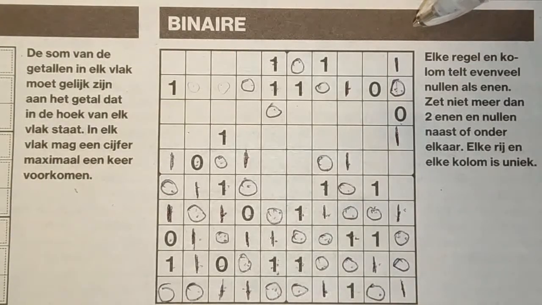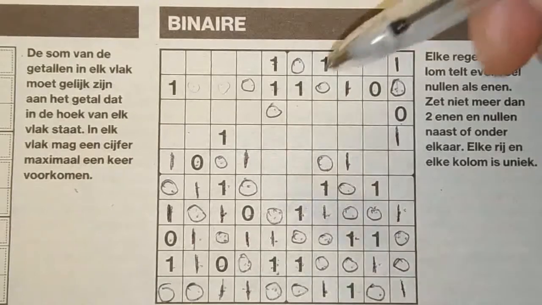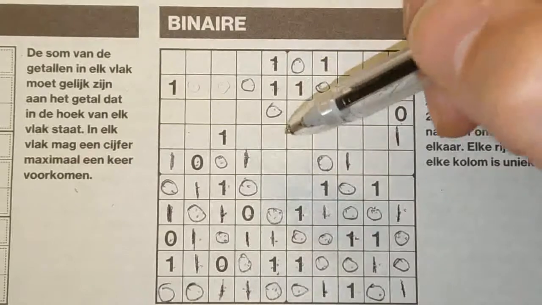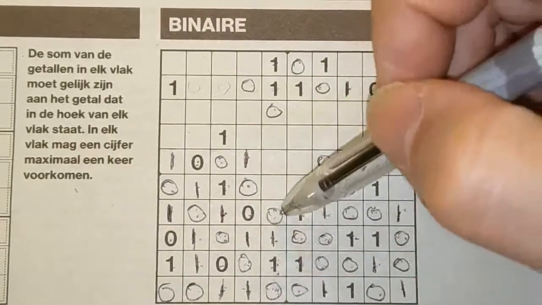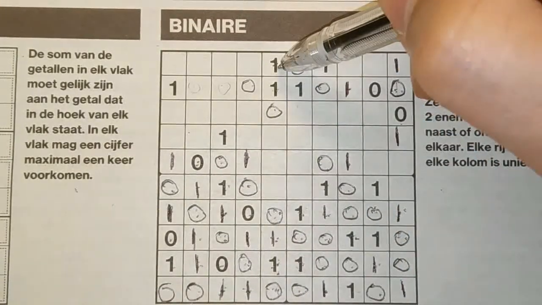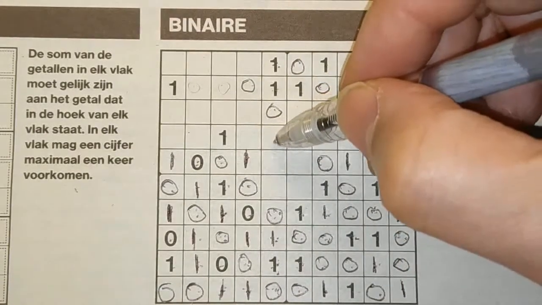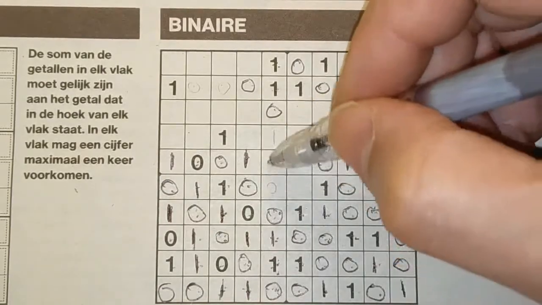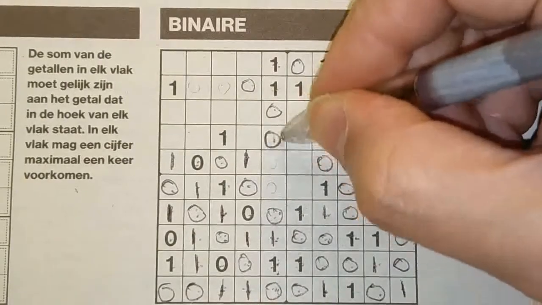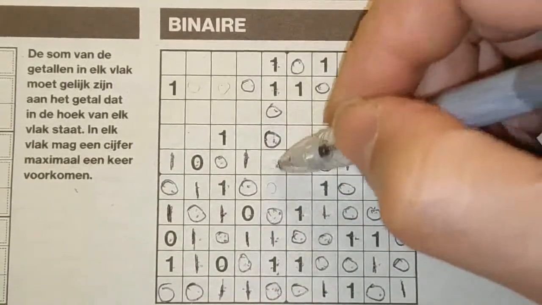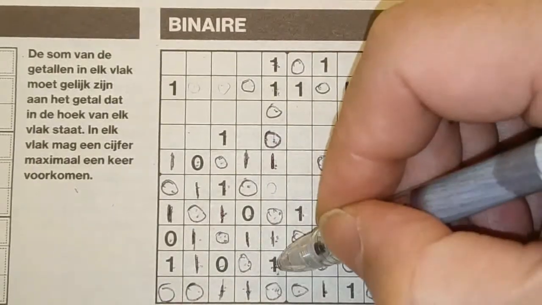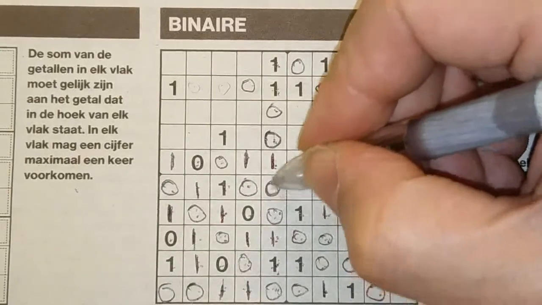Yes, 1, 2, 3, 4 ones. If I place the 5th one here, then we have 3 O's, not allowed. So this cannot be a 1. This should be an O. Double O, here a 1, there a 1. So now we have 1, 2, 3, 4, 5 ones, so the rest are O's.